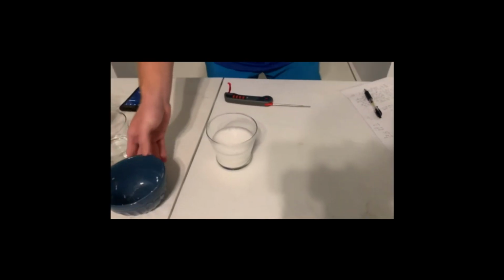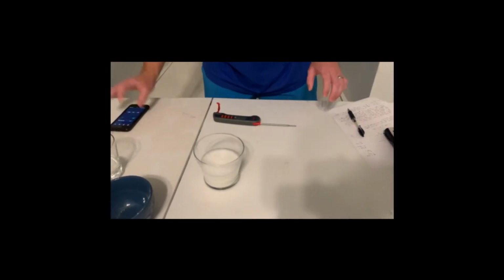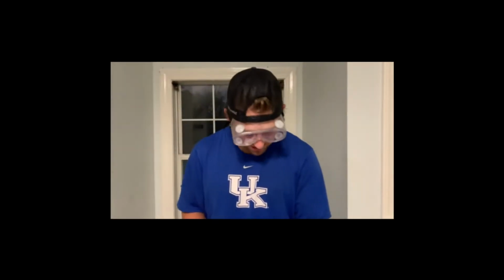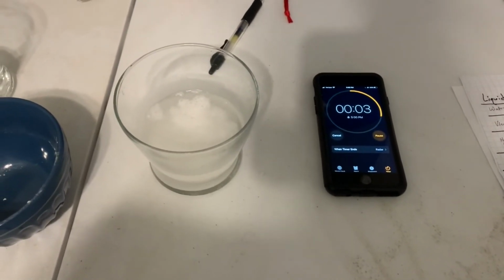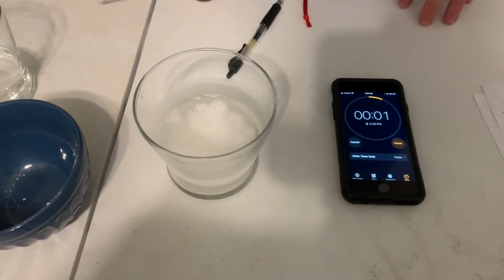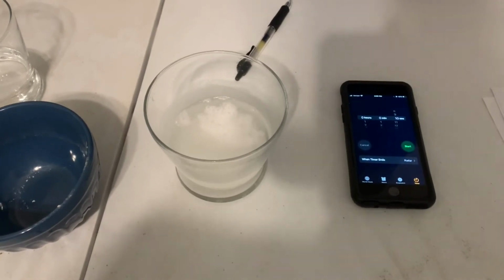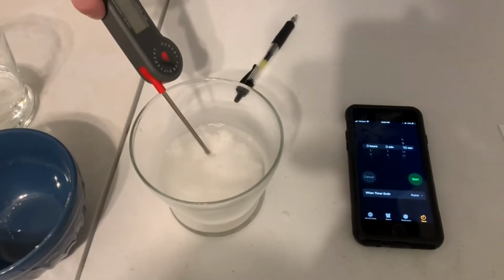Okay. So now I'll set my timer and we'll wait 2 minutes before we take our temperature. All right. All right, there goes my timer. Let's check our temperature. Do you think this reaction is going to be exothermic or endothermic? Let's take our temp.